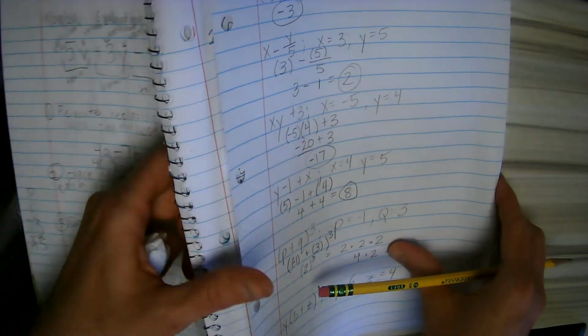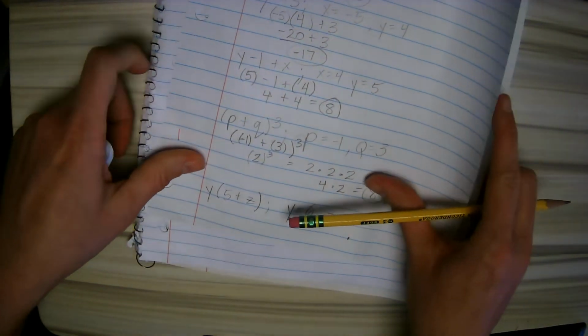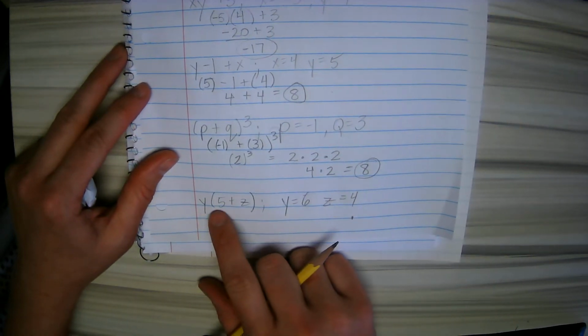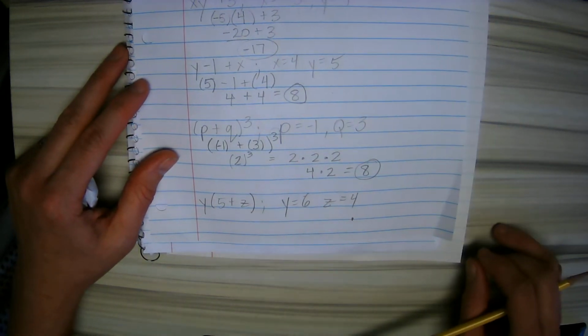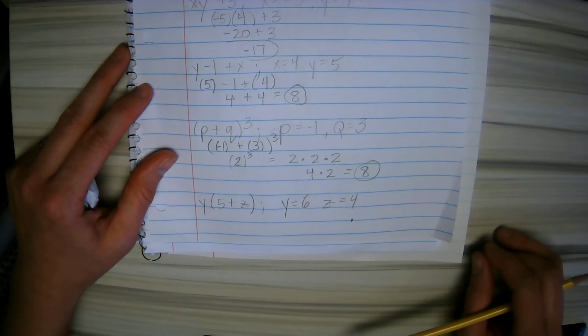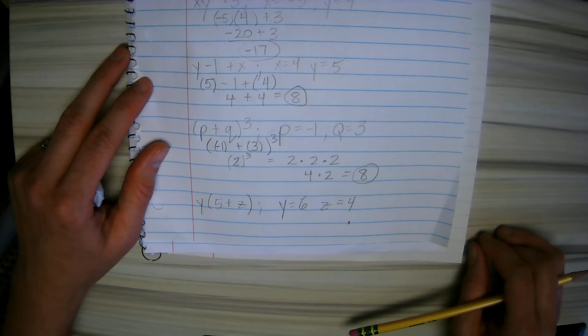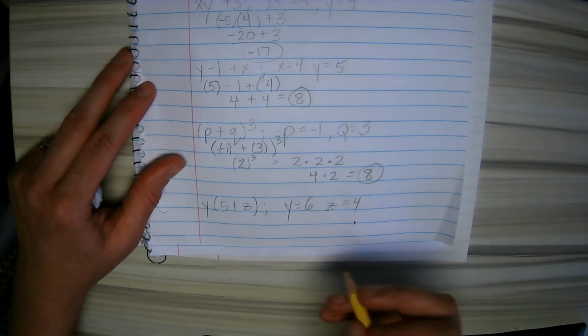Alright, try this last one. Pause your video. Get that written down. y times the quantity of 5 plus z when y equals 6 and z equals 4. Make sure you're pausing your video.